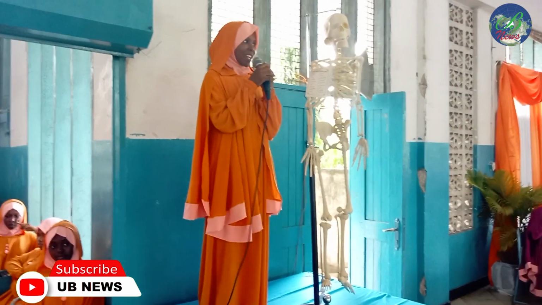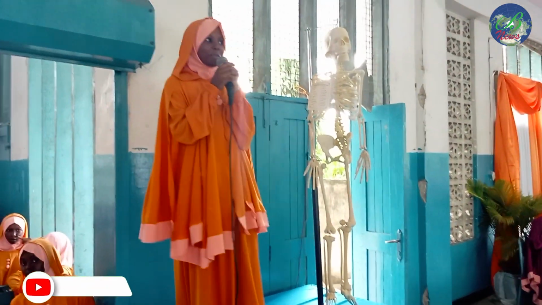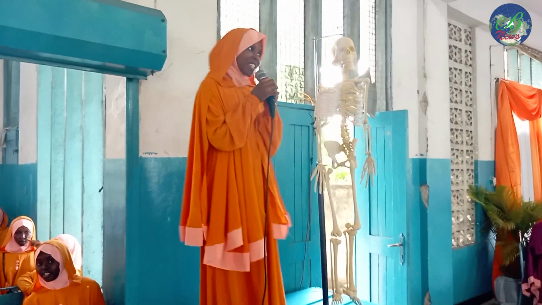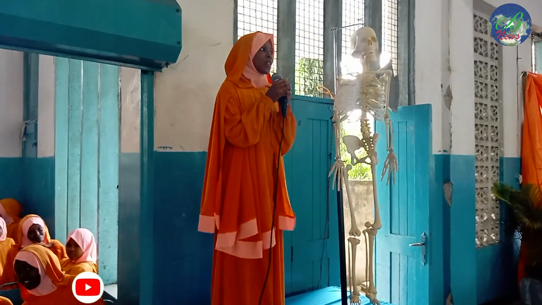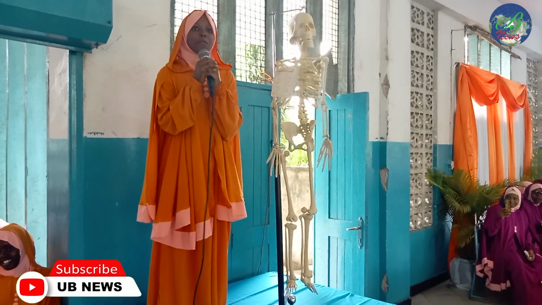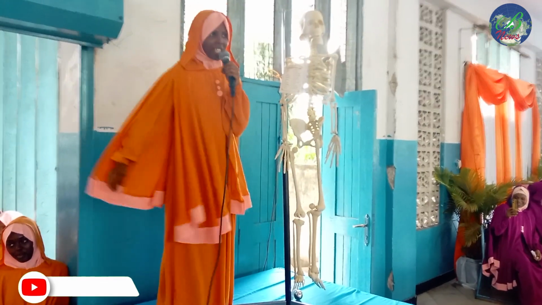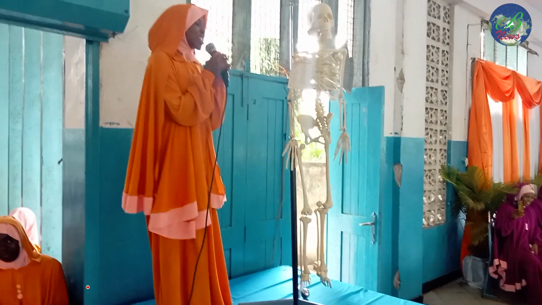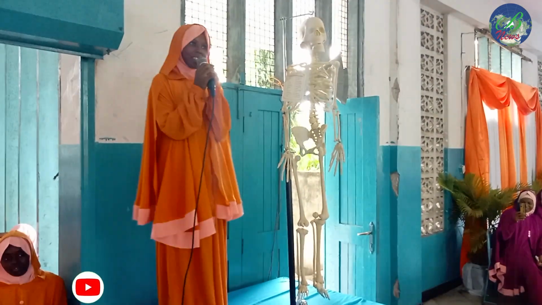Also, skeletons store minerals like calcium and phosphorus. Hence, it is very important in our body.